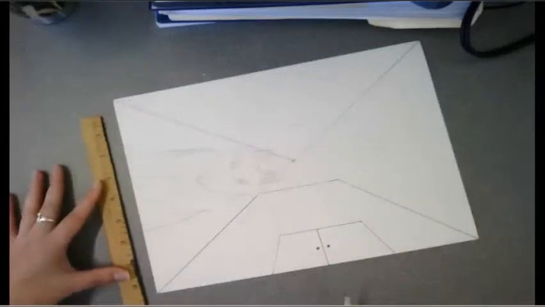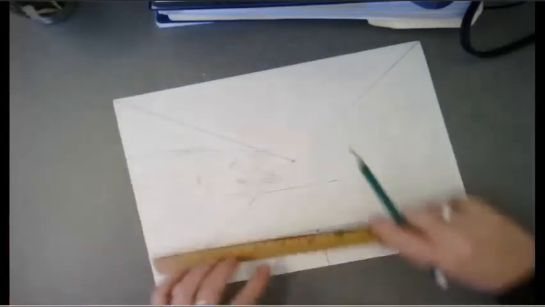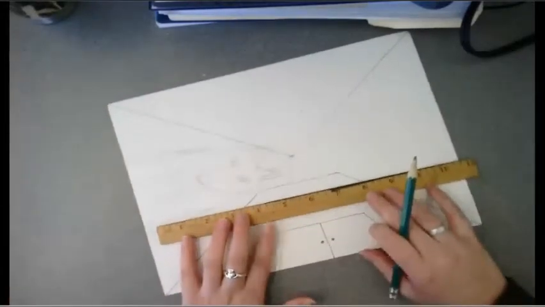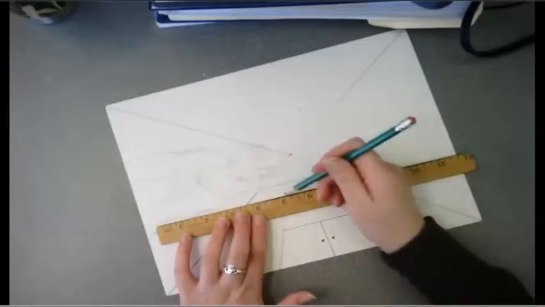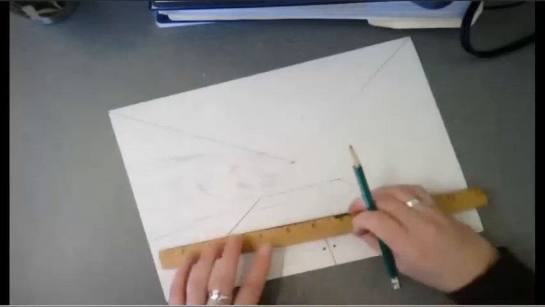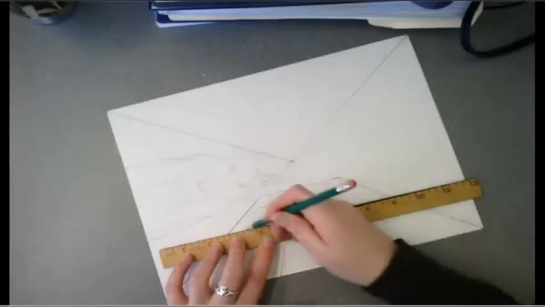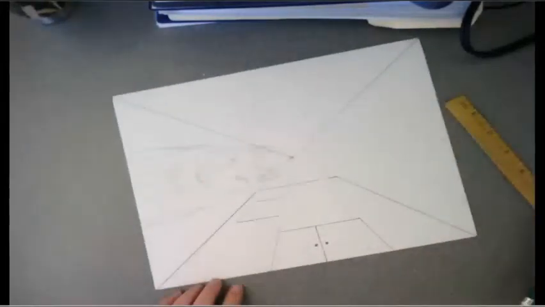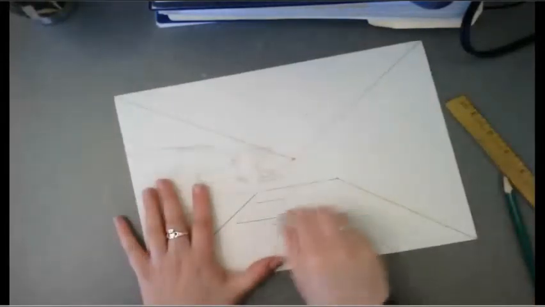so if I have a window here, and then I draw my lines horizontal for the top and the bottom of the window, now I have a window. And then you erase the extra lines.